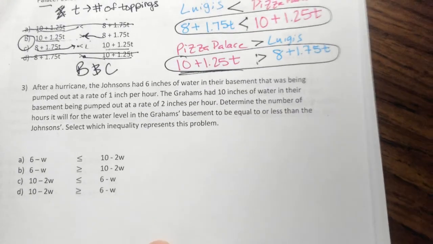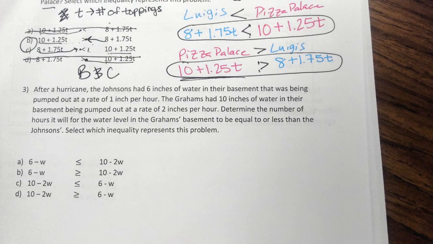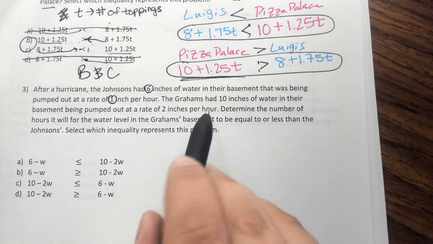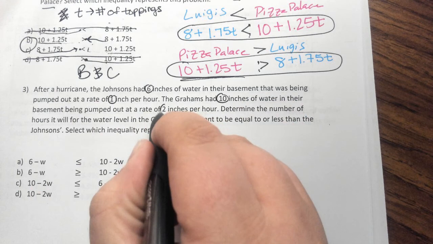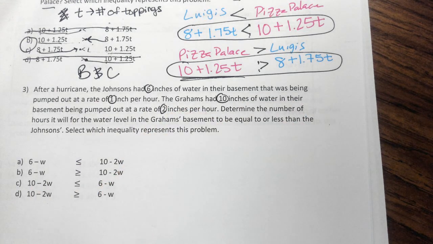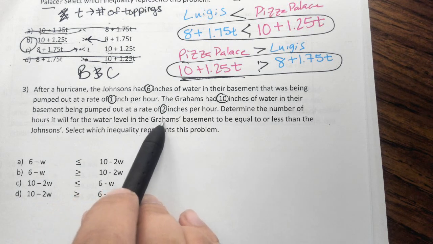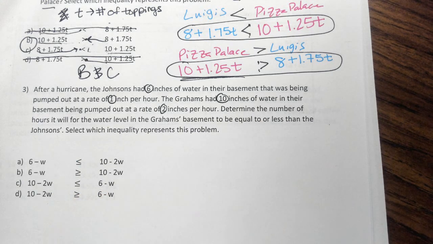Looking at number 3 now. Number 3 says, after a hurricane, the Johnsons had 6 inches of water in their basement that was being pumped out at a rate of 1 inch per hour. The Grahams had 10 inches of water in their basement being pumped out at a rate of 2 inches per hour. Determine the number of hours it will take for the water level in the Grahams' basement to be equal or less than the Johnsons'.